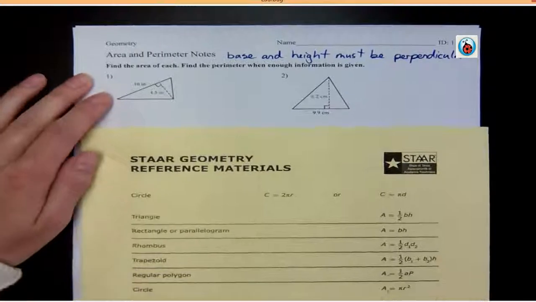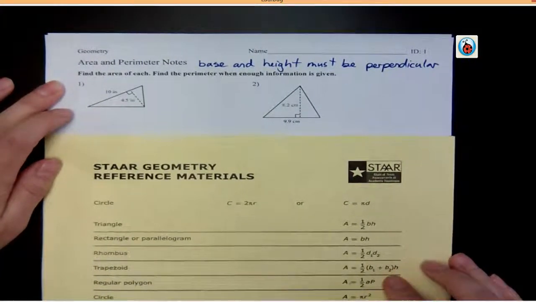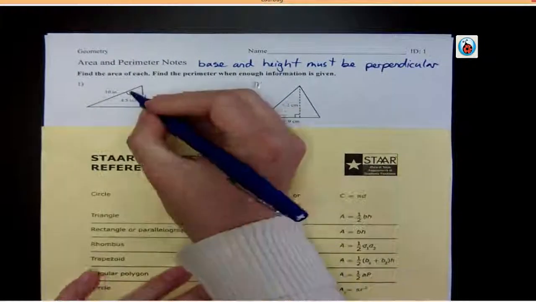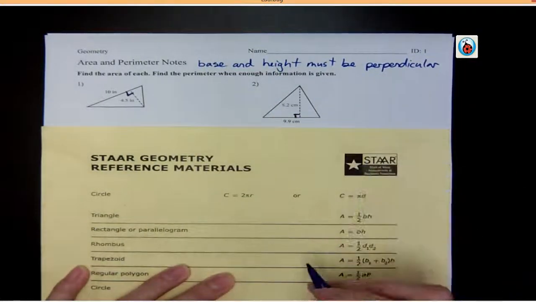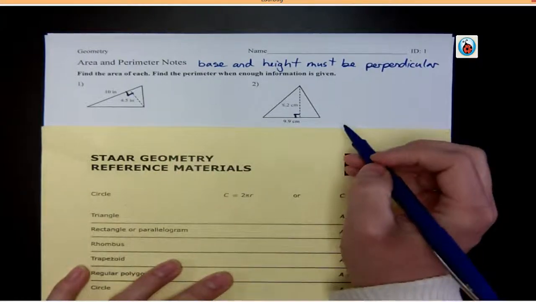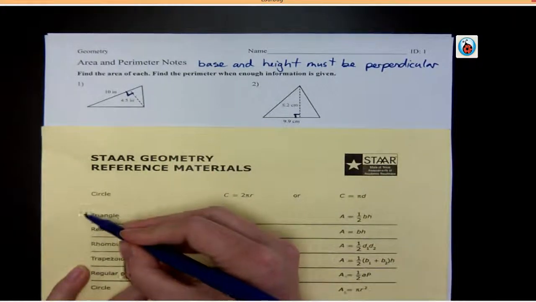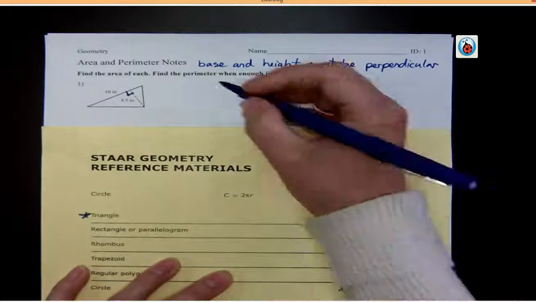In whatever drawing they give you, if they give you extra numbers, just remember you have to pick the ones that have this right angle here. That's what lets me know those are the base and height. These are both triangles, so I just use the triangle formula, which is 1/2 base times height.